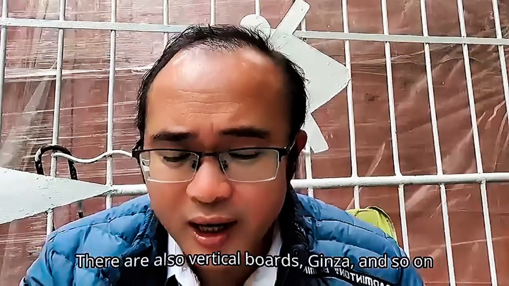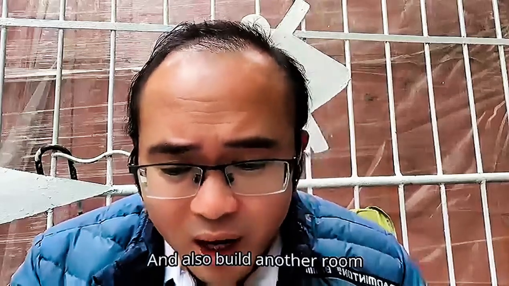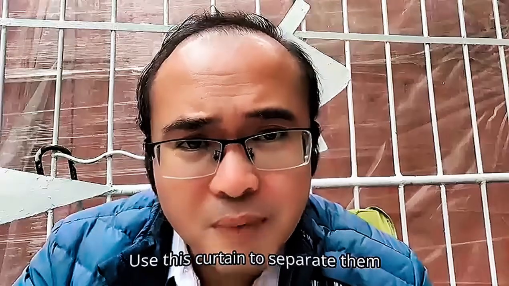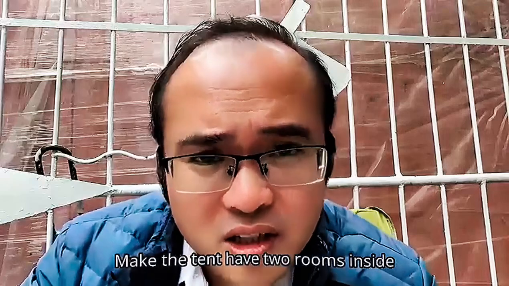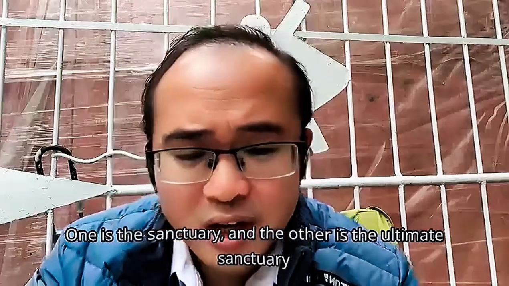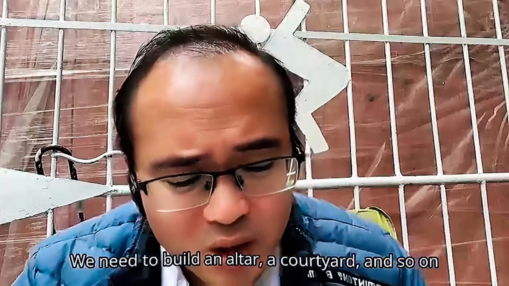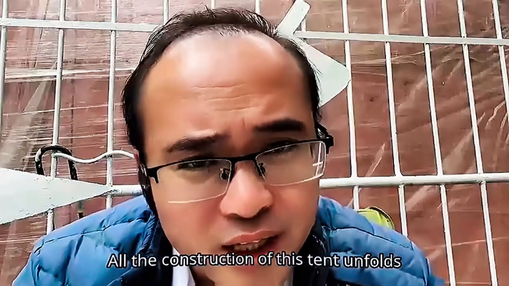There are also vertical boards, bases, and so on, and another room is built. Use the curtain to separate them, so the tent has two rooms inside. One is the sanctuary, and the other is the most holy place. We need to build an altar, a courtyard, and so on. And what's the purpose of making the priestly clothes and so on? All the construction of this tent unfolds.